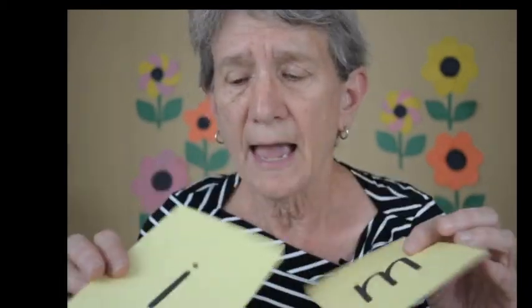Just like with the phonemic awareness, it's very brief. And another thing that you can do is that when they're handing the cards to you or they're taking them from you, instead of just giving it to you they can say the sound when they give it to you. And slowly, slowly over the days and weeks, I teach them the sounds of the letters.